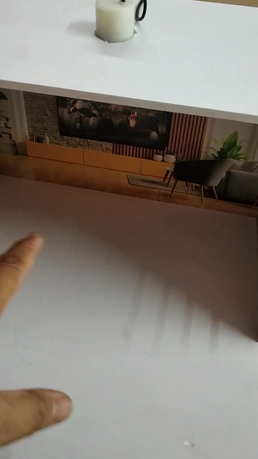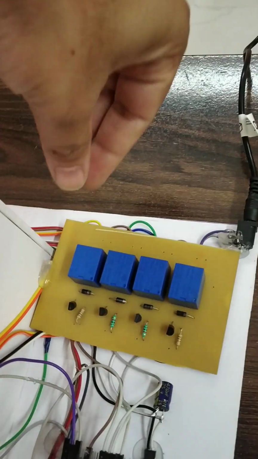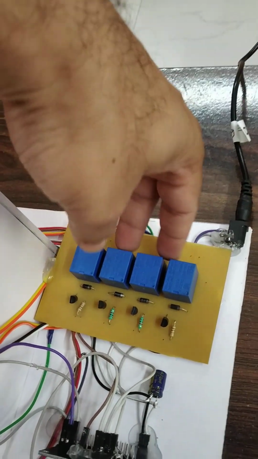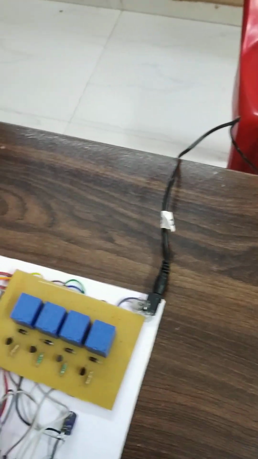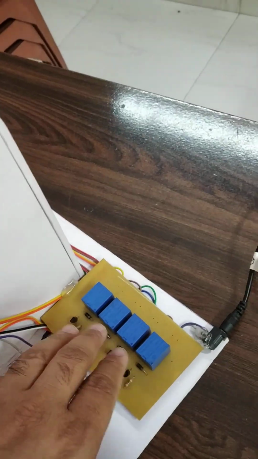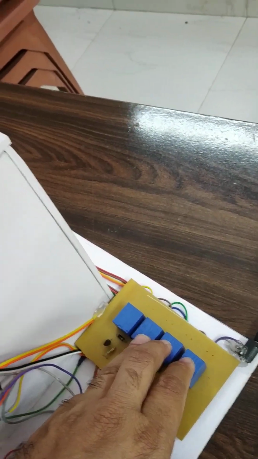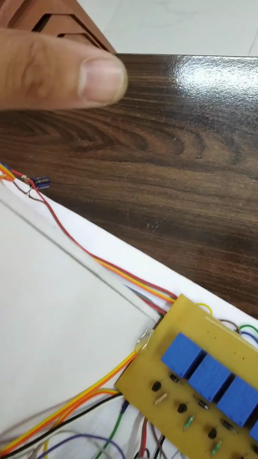Now the power supply for these four loads will be switched using these four relays. These relays can switch AC or DC. So we can directly connect actual devices to this relay module on these wires.